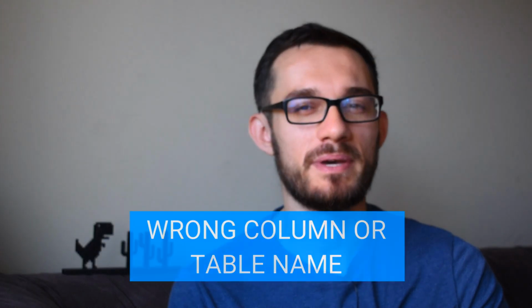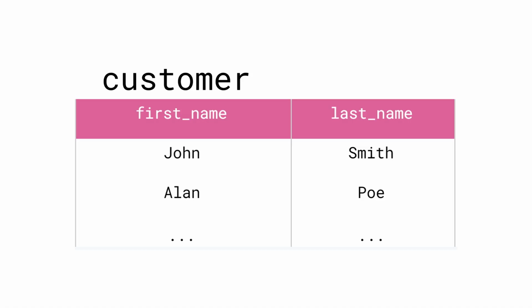Beginners don't always pay particular attention to table or column names. For instance, it's a common practice in the SQL world to use singular noun forms as table names, but not everyone remembers about it. You may have a table named customer, in singular form, with columns first_name and last_name, as you can see on the screen now.